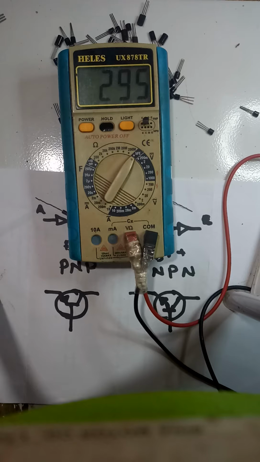The greater the value, the greater the power of the transistor. On the other hand, the smaller the number of the reading here means the less power of the transistor.